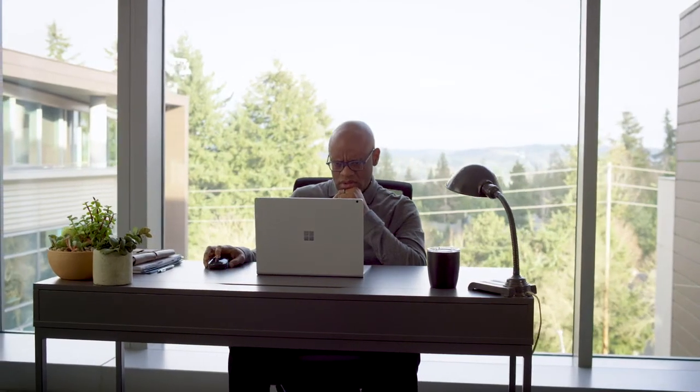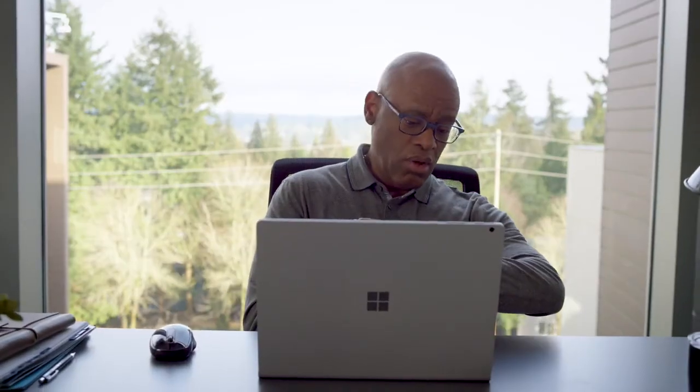Microsoft Power BI Premium gives Tim the ability to track metrics of consumption and to easily adjust capacity as needed.